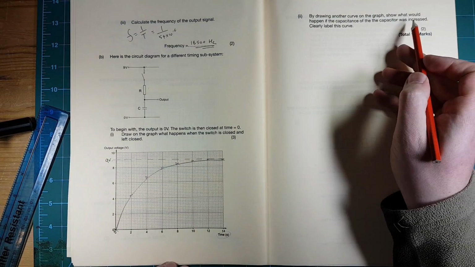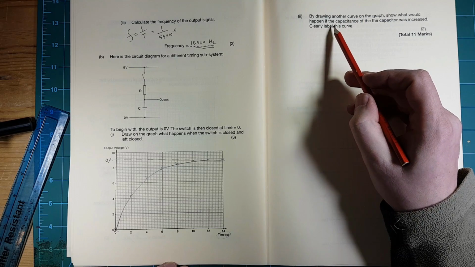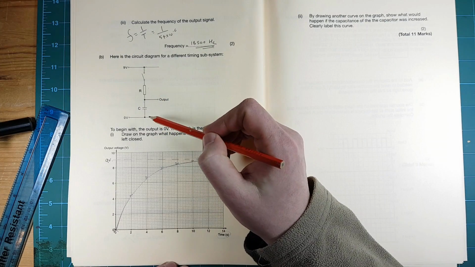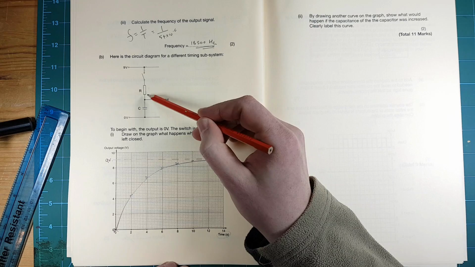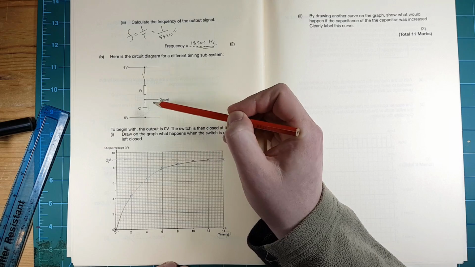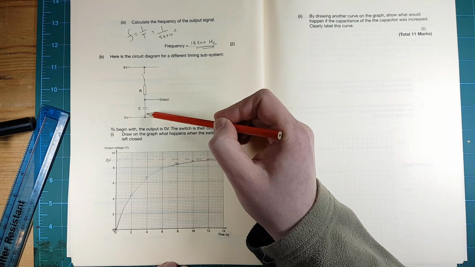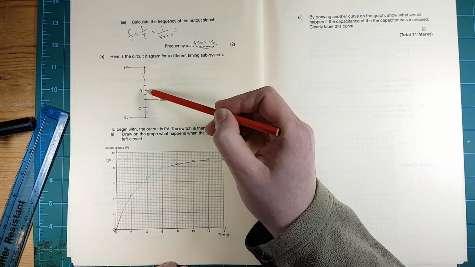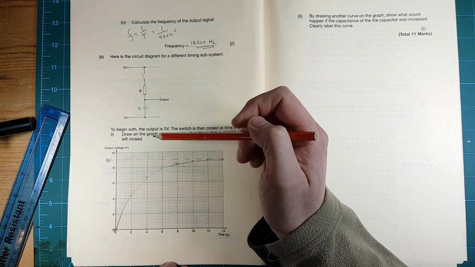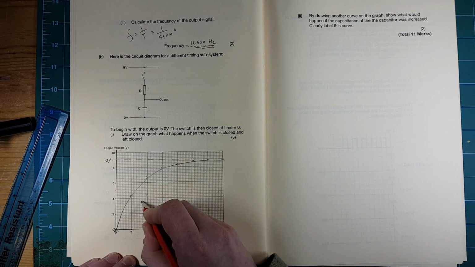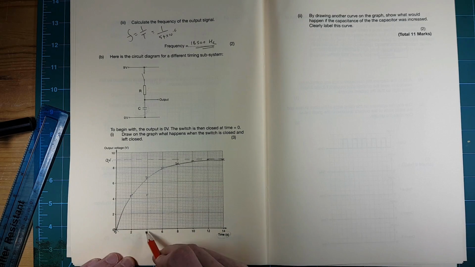Right, now we're asked to increase the capacitance. If you increase either the resistance or the capacitance, the time constant will increase, which means that it will take a longer time. So if you think about this, the capacitor is essentially like a bucket, and you're filling it up with charge. The resistor is essentially the pipe that you're filling it up with. The bigger the resistance, the thinner the pipe. So if you have a bigger bucket or a thinner pipe, then that means it's going to take longer. So it's going to be the exact same shape, but maybe every 4 seconds this time.